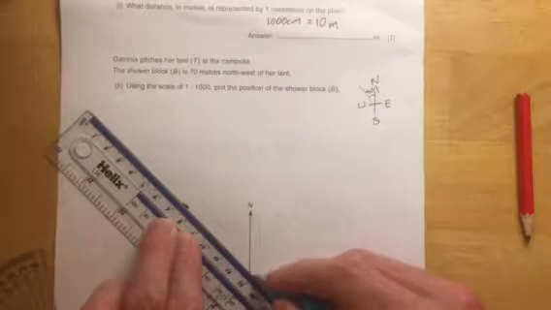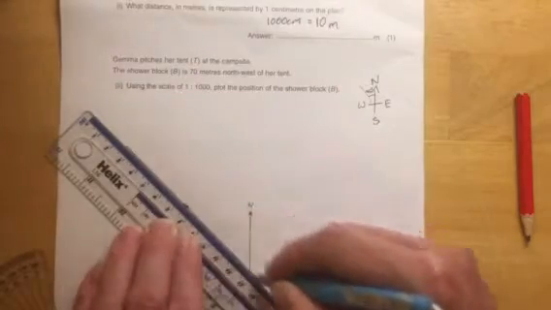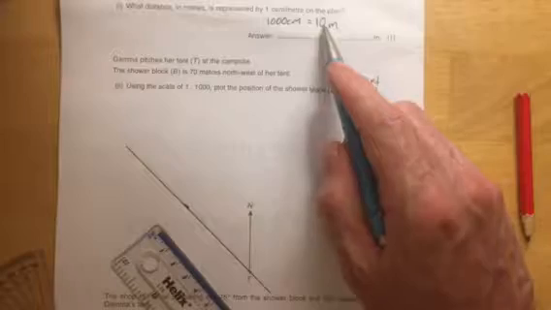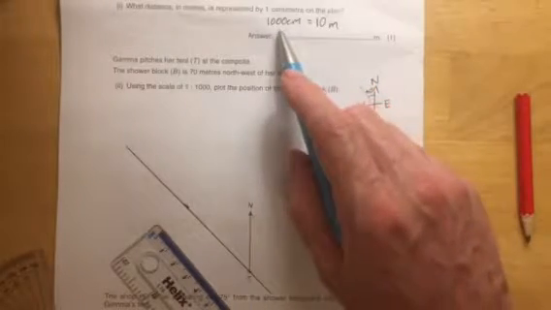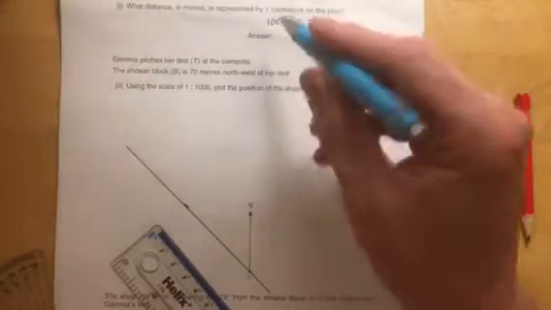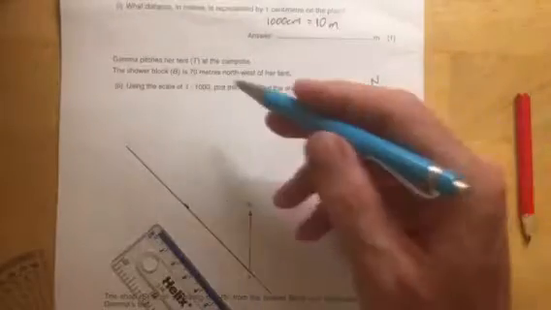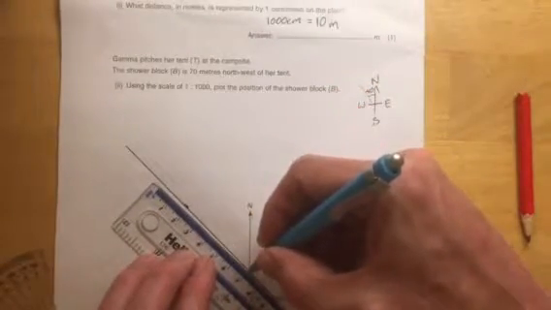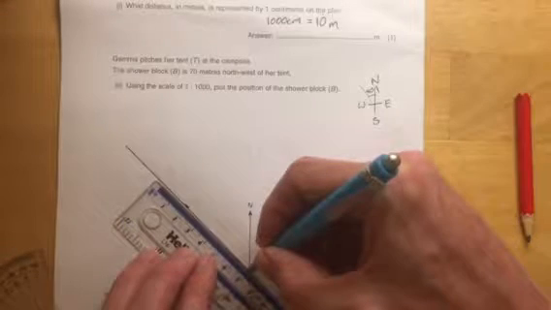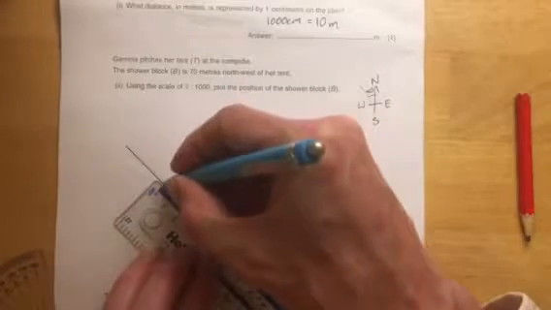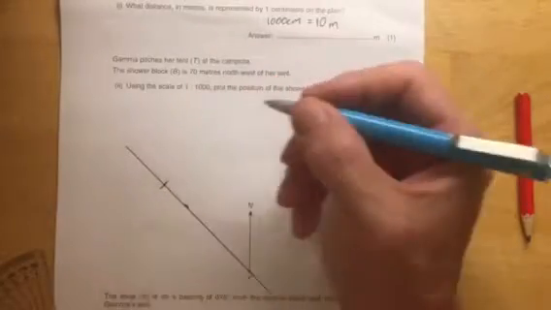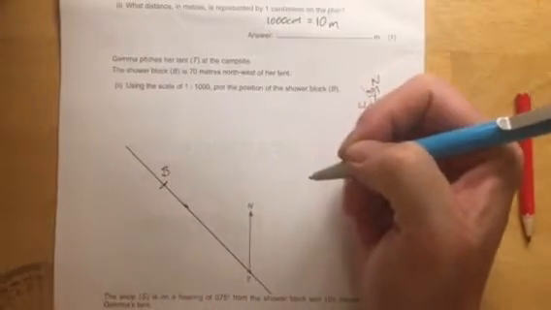I'm going to draw in this line fully first, and then I want 70 metres. Well, 10 metres was 1 centimetre on the plan, so 70 is going to be 7 centimetres. So 7 centimetres, and then there, so I put a little cross there, and that is going to be my label it B.